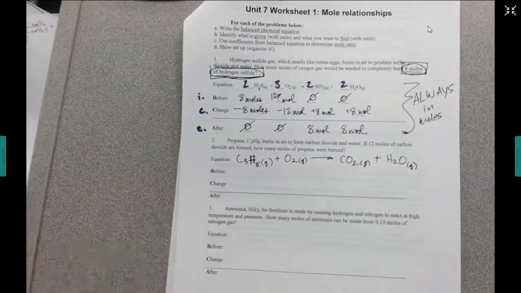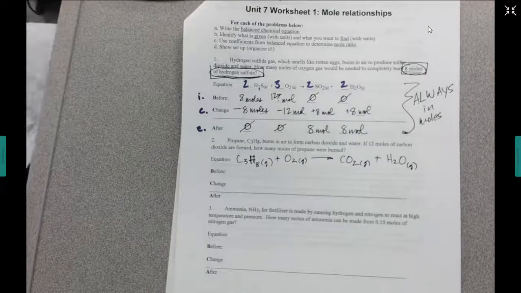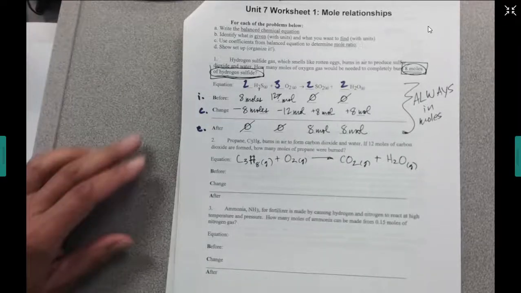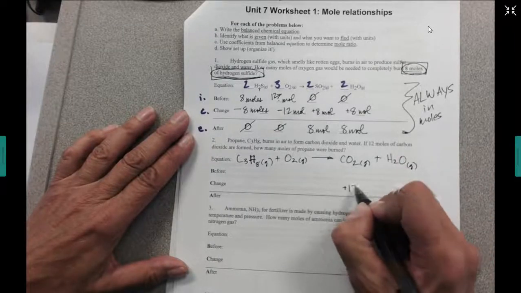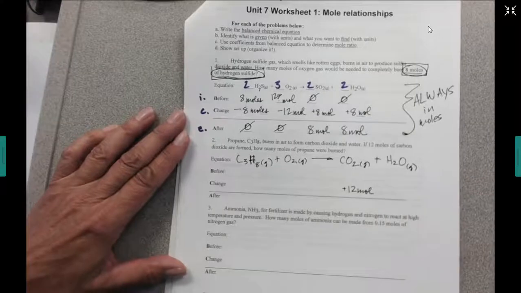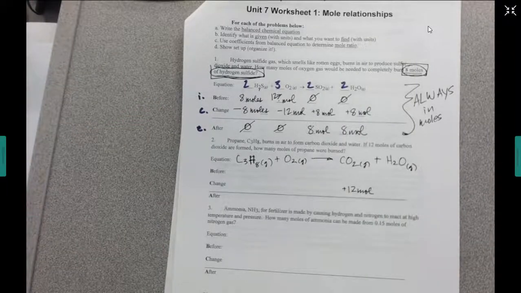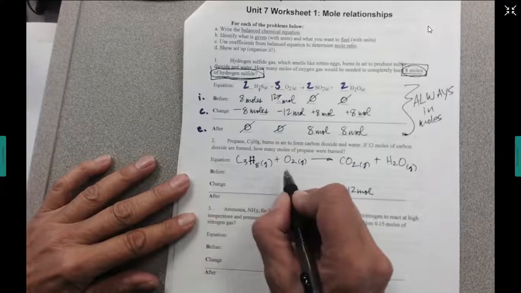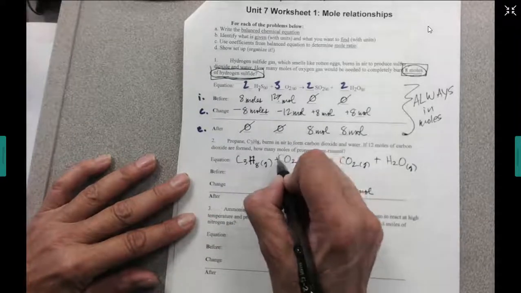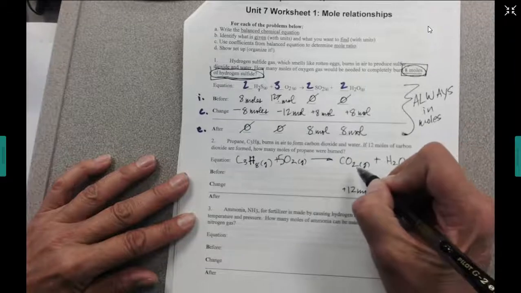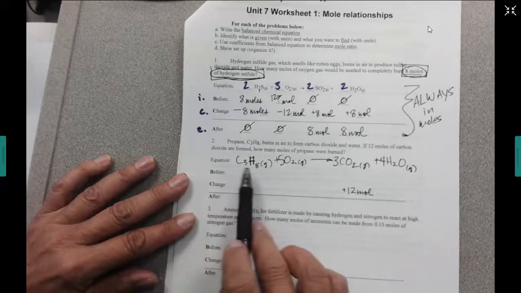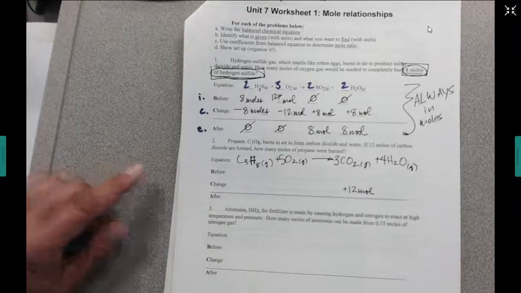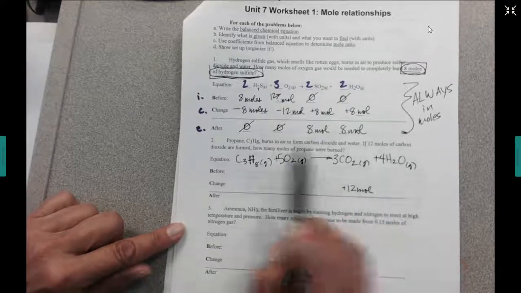Now we got to balance this. So you guys balance it and tell me what the coefficients are. Somebody have the coefficients yet? What are they? We have just one C3H8 plus 5O2 turns into 3CO2 and 4H2O. That looks pretty good. Let's double check. 3 carbons, 8 hydrogen, 4 times. Yep, looks good. All right, so the problem tells us if 12 moles of carbon dioxide are formed.